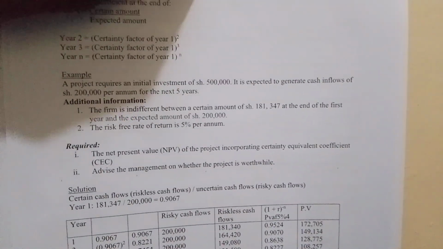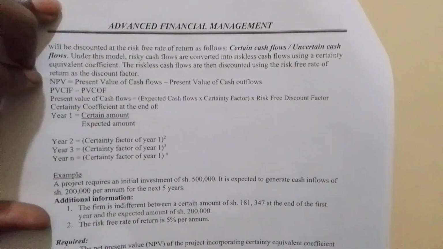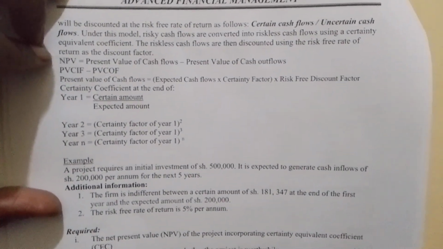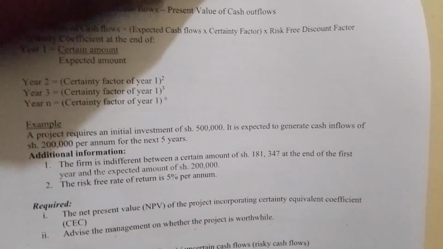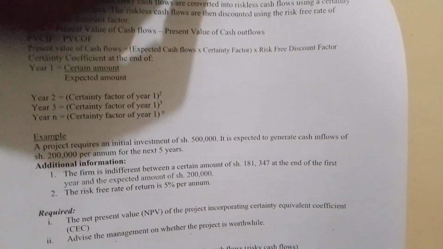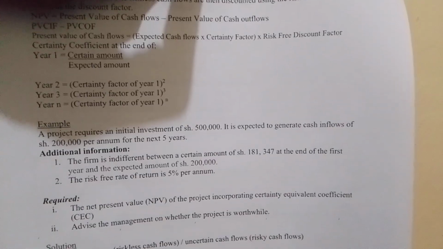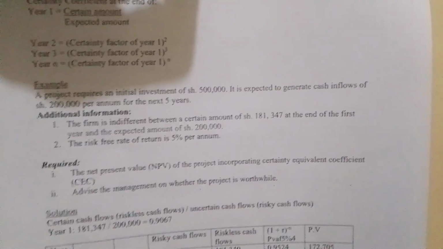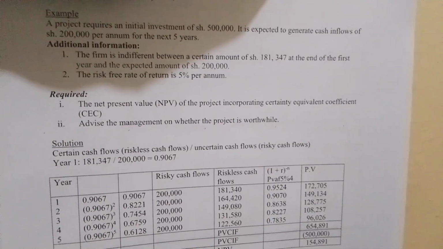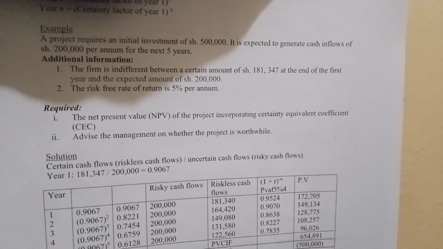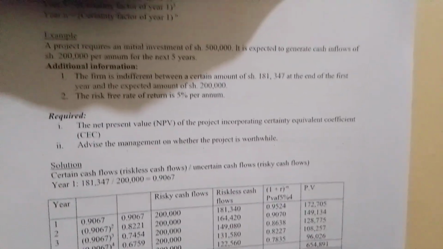So that question is quite elaborate. I like this question, the way it looks like, because it gives a student a very detailed way of dealing with net present value, incorporating CEC, certainty equivalent coefficient.